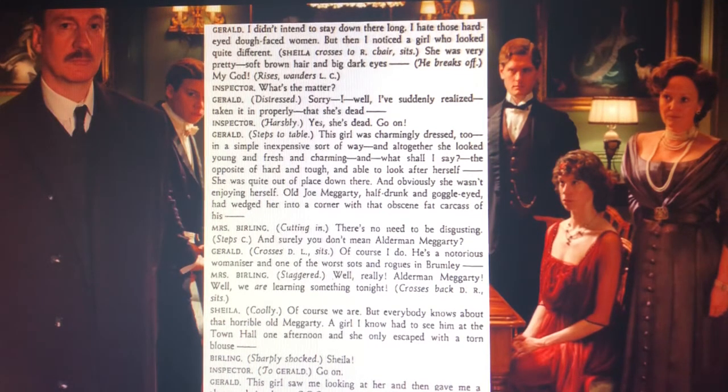I didn't intend to stay down there long. I hated those hard-eyed, dough-faced women. Then I noticed a girl who looked quite different. She was very pretty. Soft brown hair and big dark eyes. My God. What's the matter? Sorry. I suddenly realised, taken it in properly, that she's dead. Yes, she's dead. Go on. The girl was charmingly dressed too, in a simple, inexpensive sort of way, and altogether she looked young and fresh and charming, and, what shall I say, the opposite of hard and tough, unable to look after herself. She was quite out of place down there, and obviously she wasn't enjoying herself.